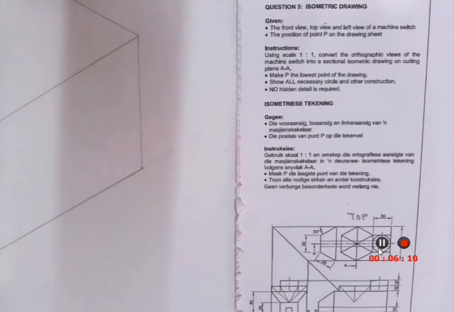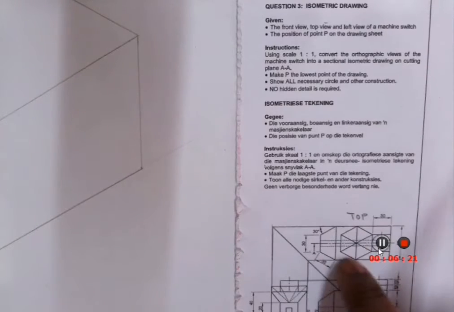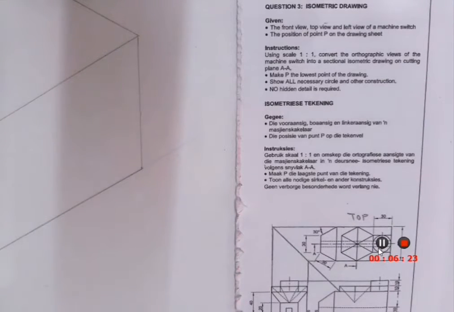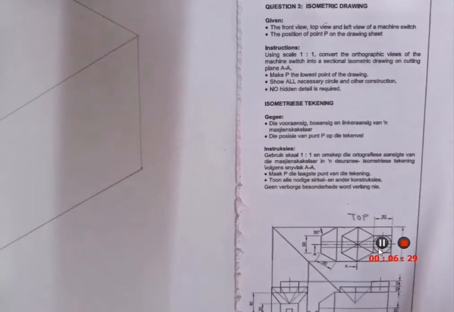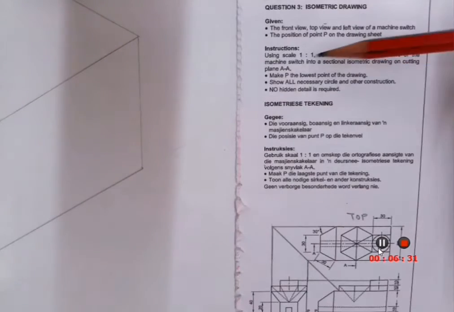Question I have for you is, what type of sectioning is that? There's a cutting plane. What type of sectioning is that? Half sectioning, right? Whereby only a quarter of my drawing is being cut out. Don't panic. It's going to be an easy journey if you listen. Now we are done reading this.